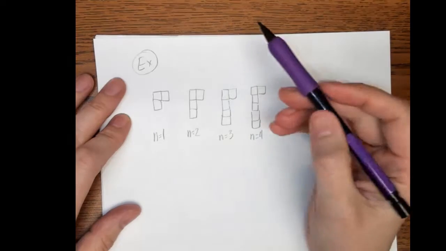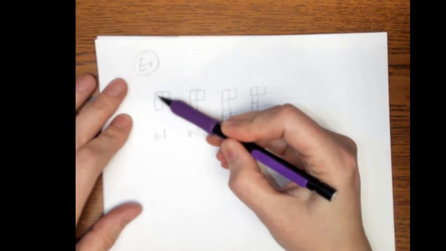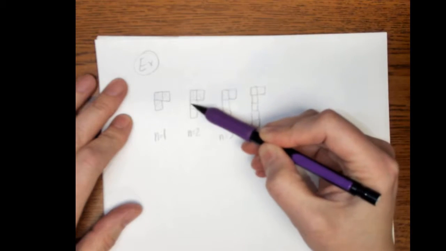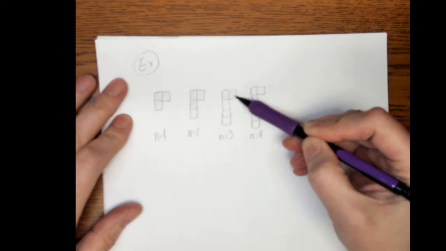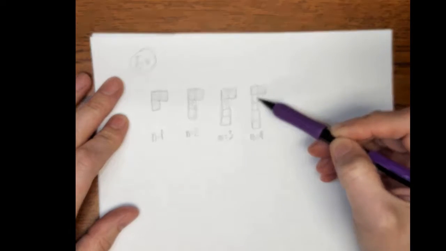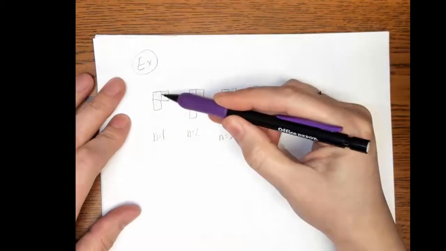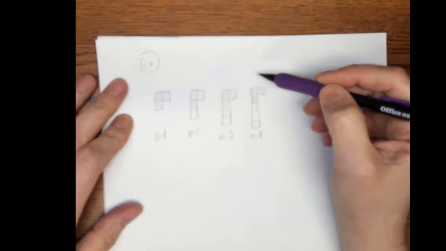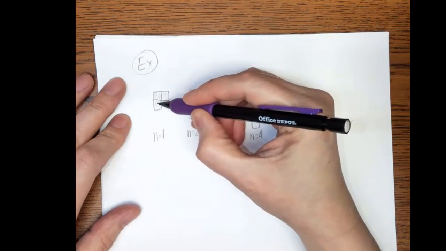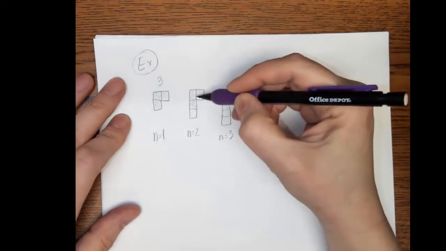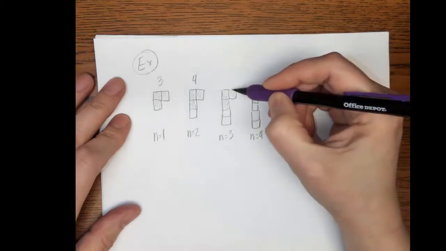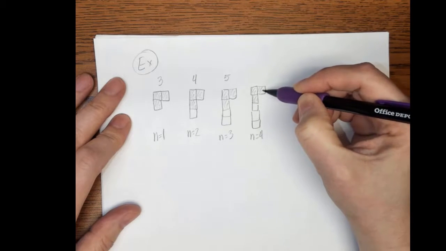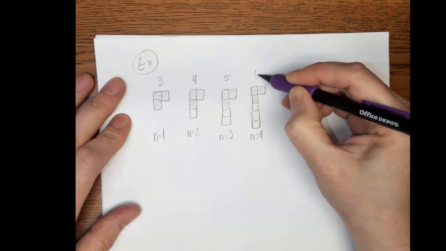What do we have that is constant throughout? Well, we have this set of 3 that we start with, and we have that same set of 3 throughout. And from stage 1 to stage 2, we're adding 1, and then we're adding another and adding another. How many tiles do we actually have in stage 1? We have 3 tiles, and then in stage 2 we have 4 tiles. In stage 3 we have 5 tiles, and in stage 4 we have 1, 2, 3, 4, 5, 6 tiles.